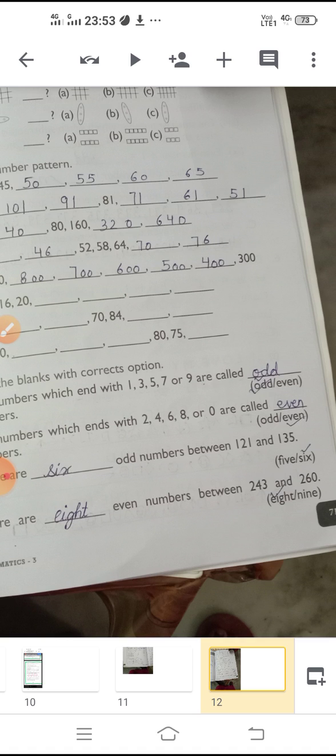Even numbers are 246, then 248, 250, 252, 254, 256, 258, then 260 is your last. So we have 8 even numbers.